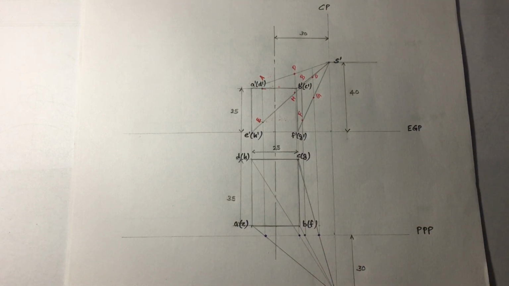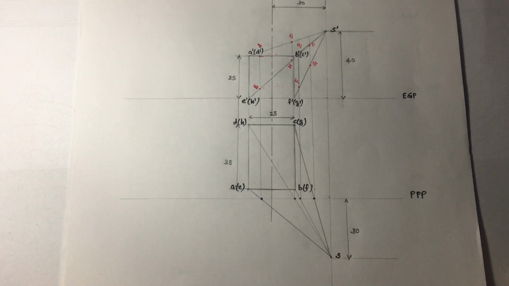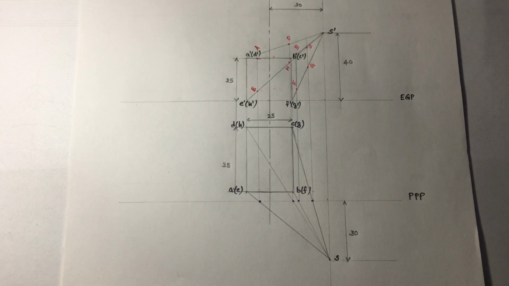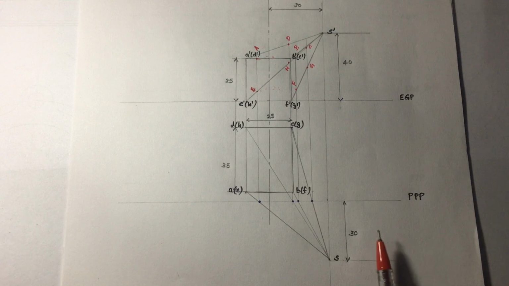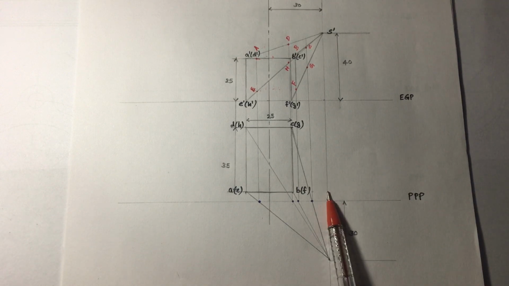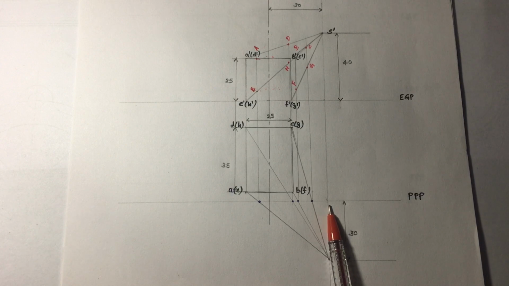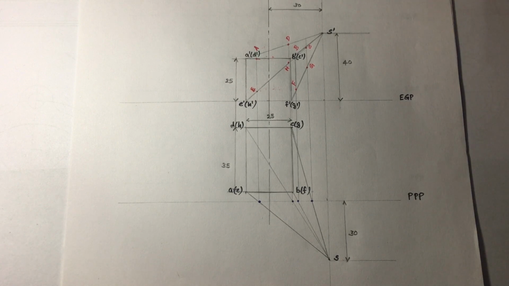Then the next step is to mark the top view of the station point and the front view of the station point. So initially you have to mark the top view of the station point. For marking the top view of the station point, in the question it is stated that the station point is located 30 mm in front of the picture plane. So this is the picture plane, and you have to take 30 mm in front. Okay, so on the CP line from the PP you have to take 3 centimeters, and then that point is marked as the top view of the station point. You can use small letter s for marking the same. Then you have step number 6, which is marking the front view of the station point.